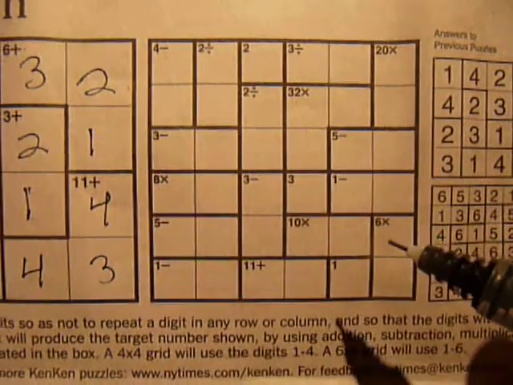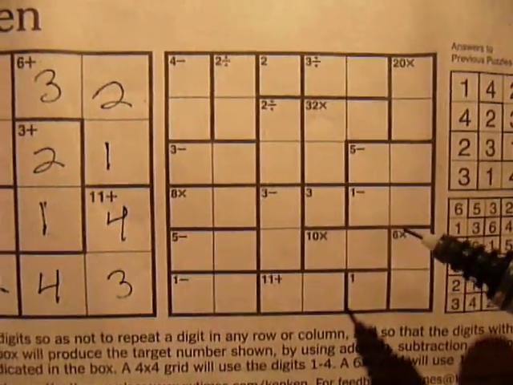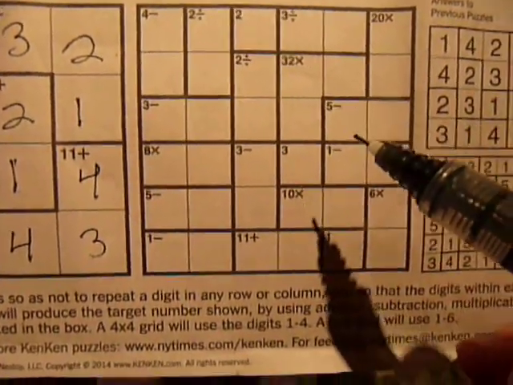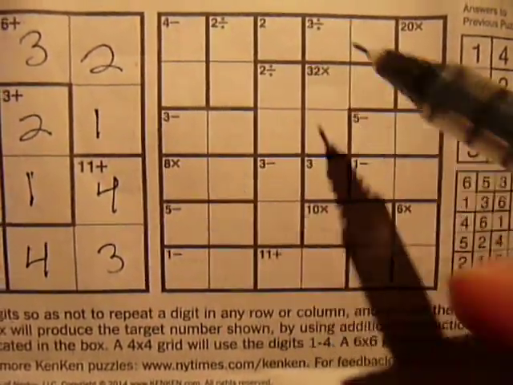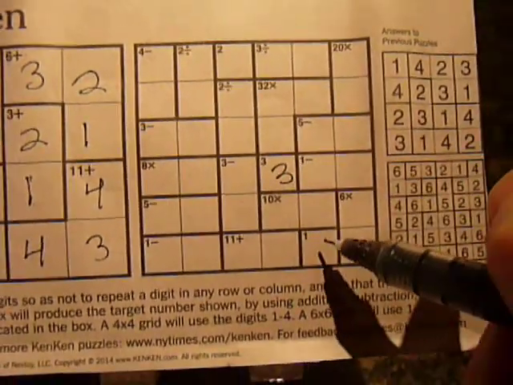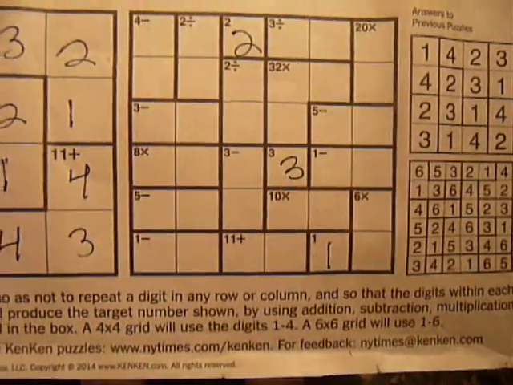We're going to do now the Monday 6x6 KenKen. And this is a pretty easy KenKen, so let's just get started. But first, we can of course just fill in the given squares. So a 3, a 1, a 2. Nice.